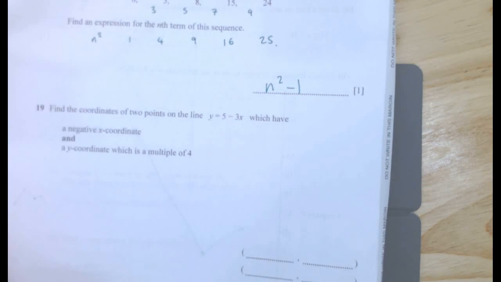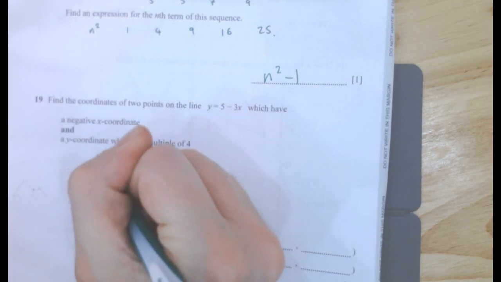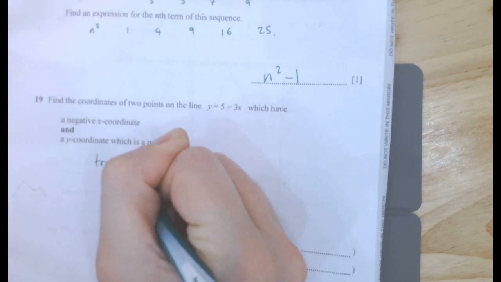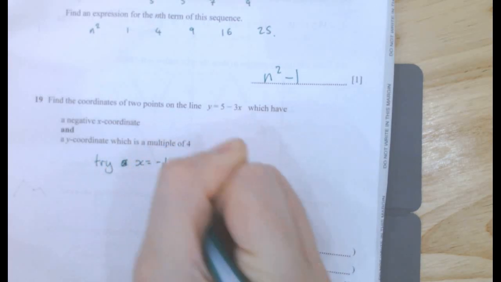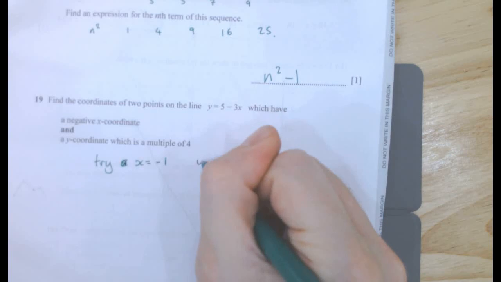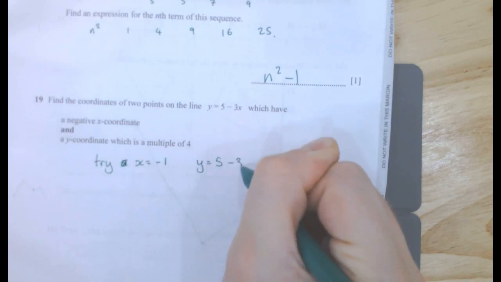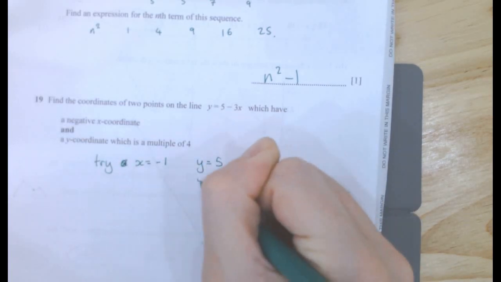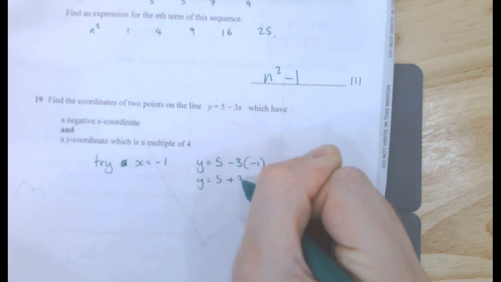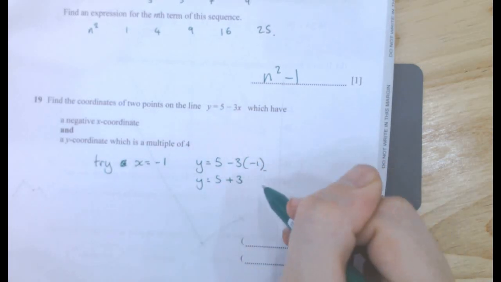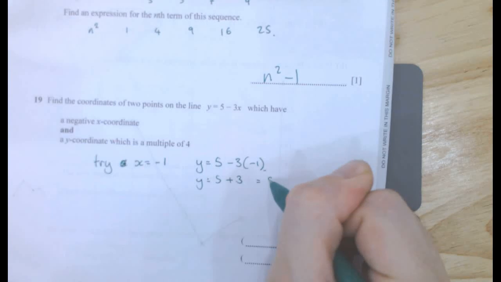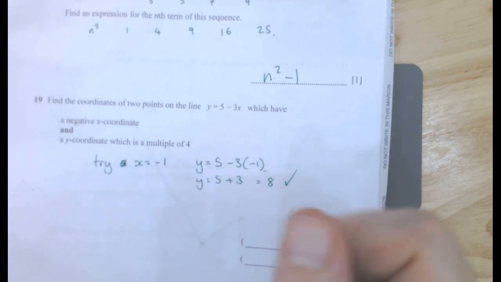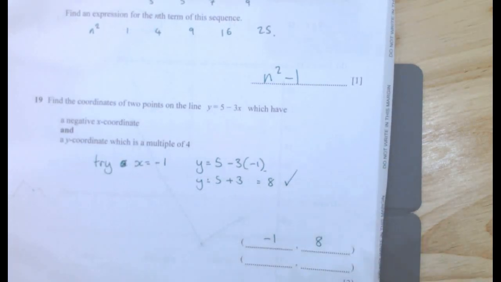Okay, so let's try a negative x coordinate and see what happens. Let's try x equals -1. So when that happens, y equals 5 take away 3 lots of -1. Y equals 5 plus 3, watch out for the two negatives multiplying together to create a positive, and that creates 8. Okay, so that one works. So one of them is -1, 8.